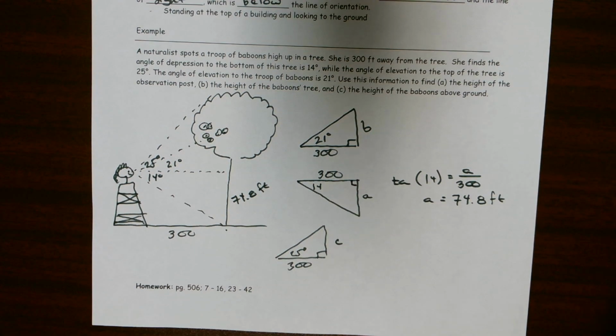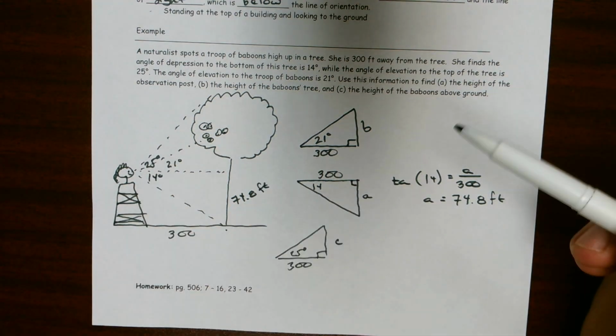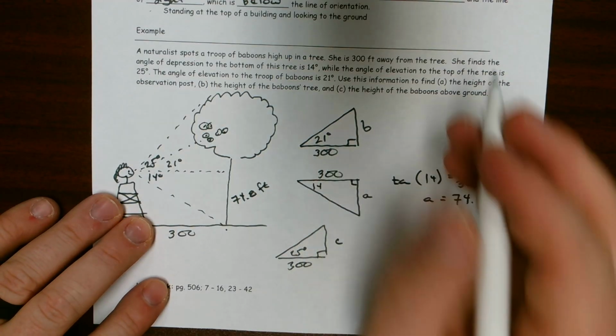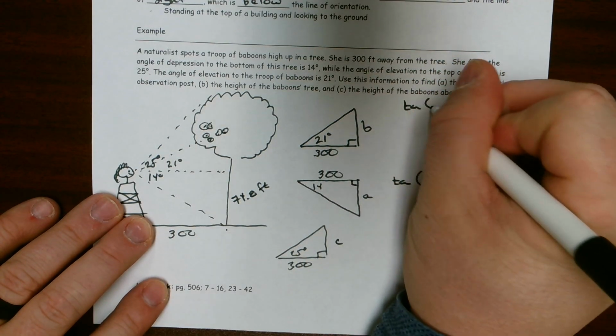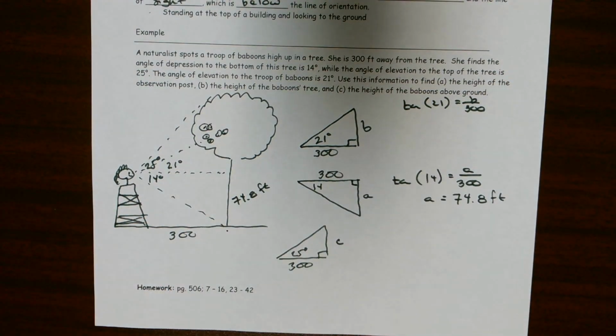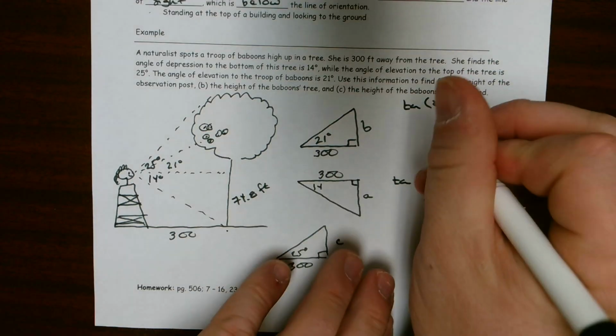Now the second question was, how high are the baboons? That's this one. We're still going to be using tangent. Tangent of 21 equals opposite over adjacent. So tangent of 21 equals B over 300. Take your 300 and multiply it by tangent of 21. You get 115.16.